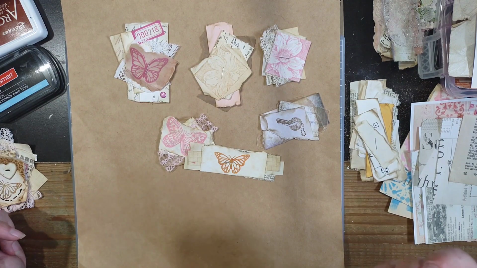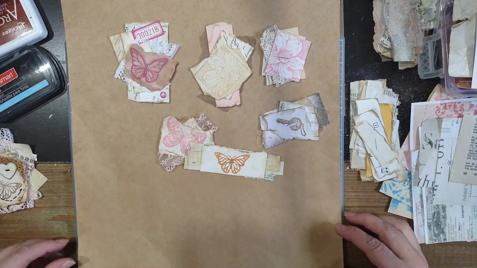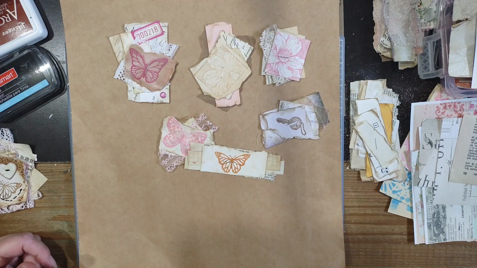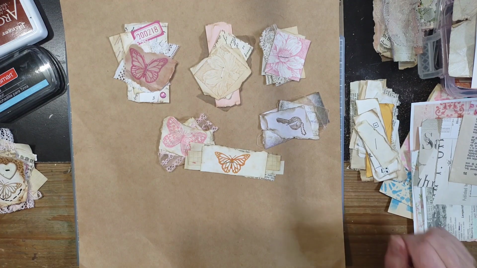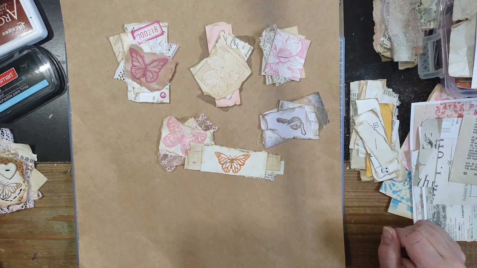I'm going to put together a sample journal, so I can refer back to it for the different ways I can use clusters in journals. Just for me, that helps me remember things. Sometimes I forget things, and that gives me a reference. When I'm having a creative block, I can look back.